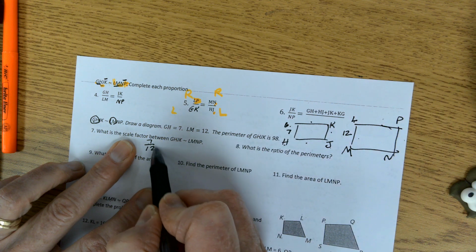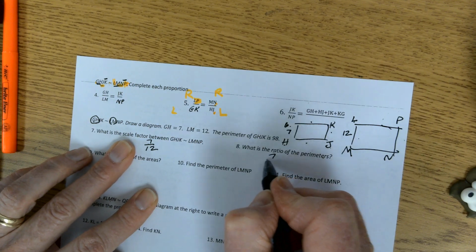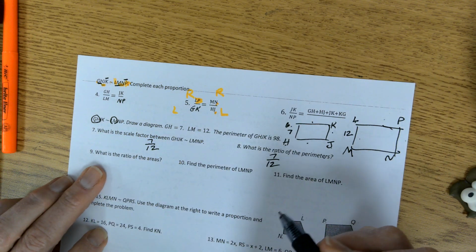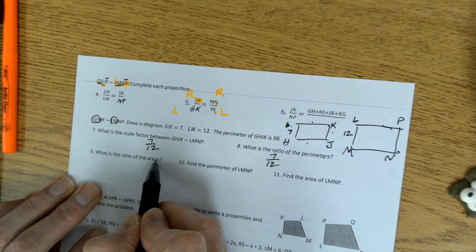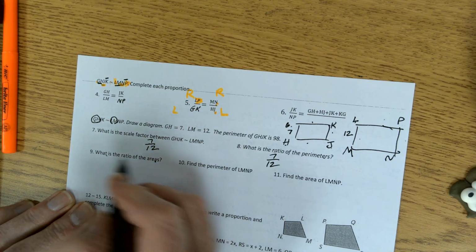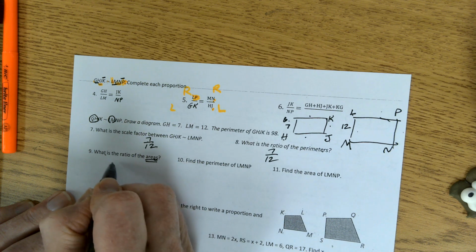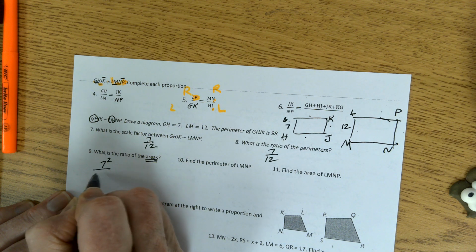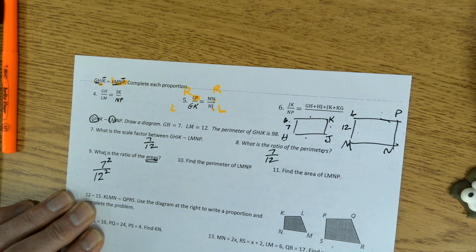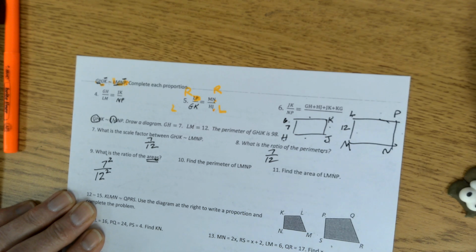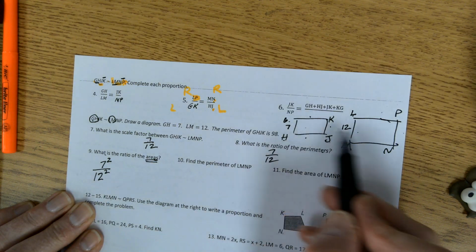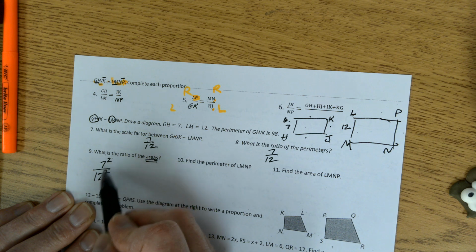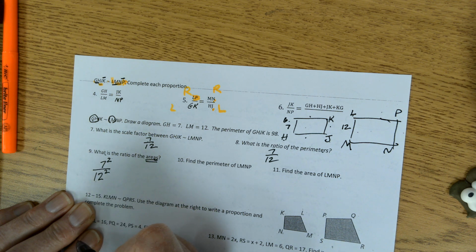It's still going to equal 7 to 12. What is the ratio of the areas? Because it's area, it's going to be 7 squared to 12 squared. That's the ratio of the areas. If I take the area of the left to the area of the right, it's going to equal 49 to 144.